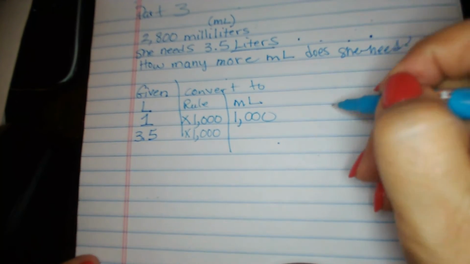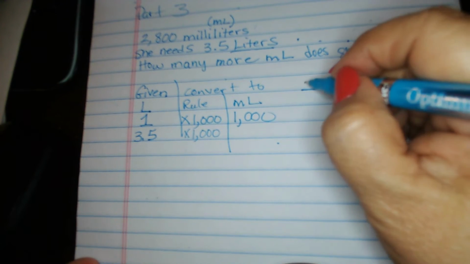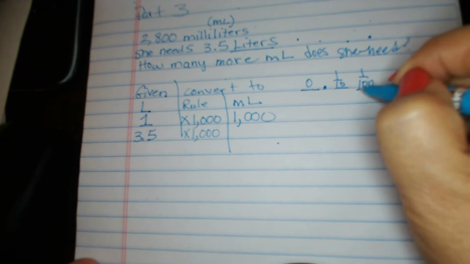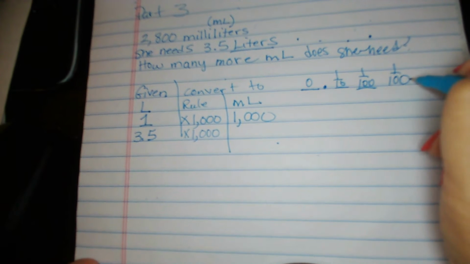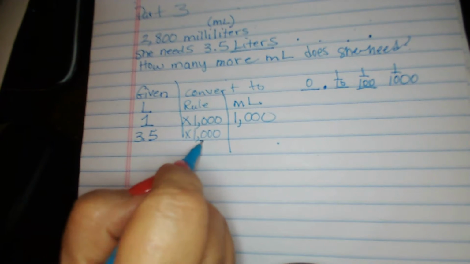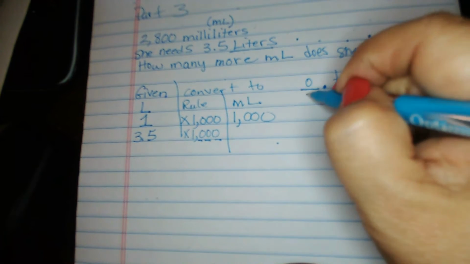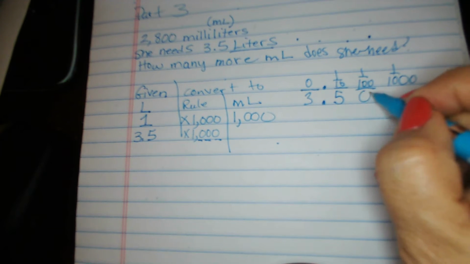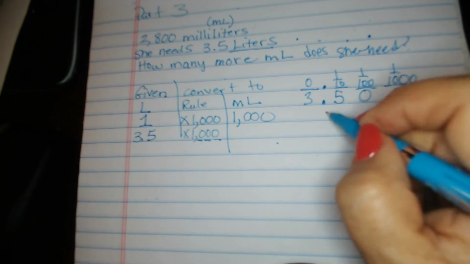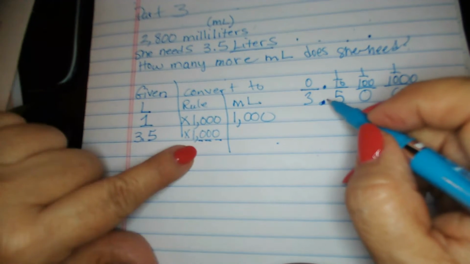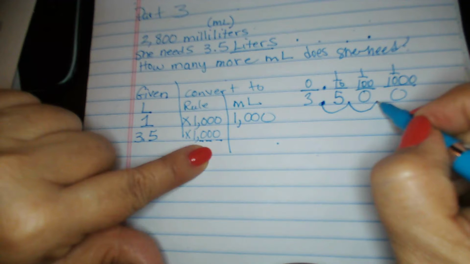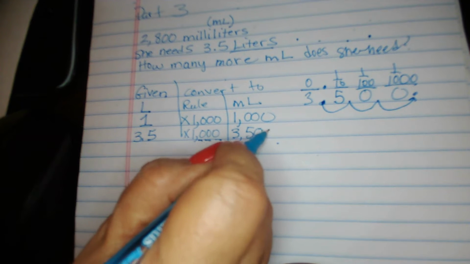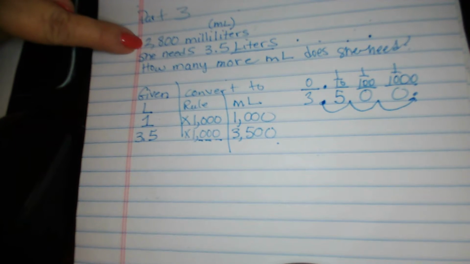I'm going to go ahead and create my place values: this is ones, my decimal point, tenths, hundredths, thousands. Okay, I'm going to move my decimal 1, 2, 3 times. So it's 3, 5, 0, 0. Here's my decimal point, and I'm going to move it 3 times. 1, 2, 3. So this equals 3,500.